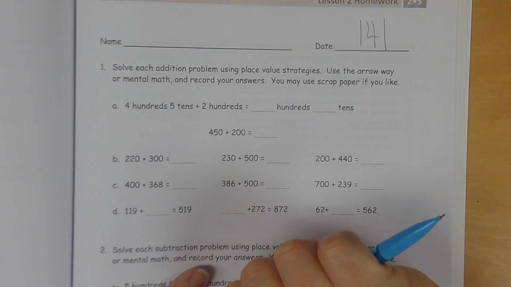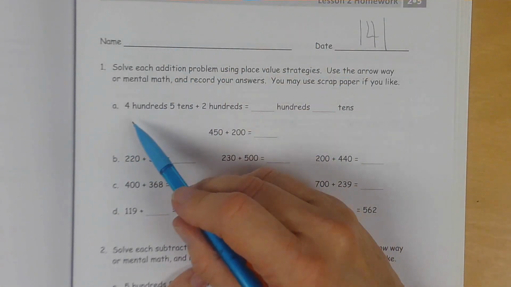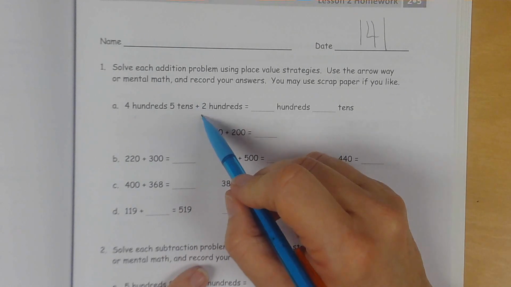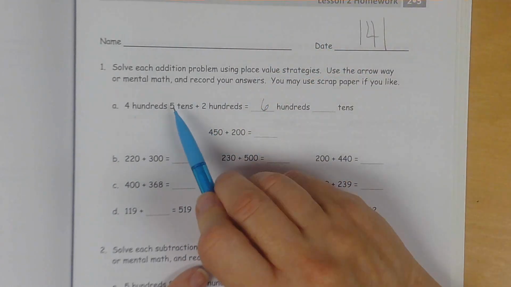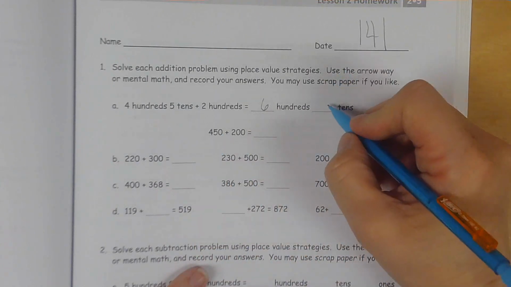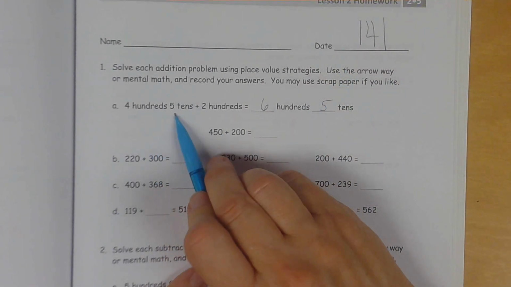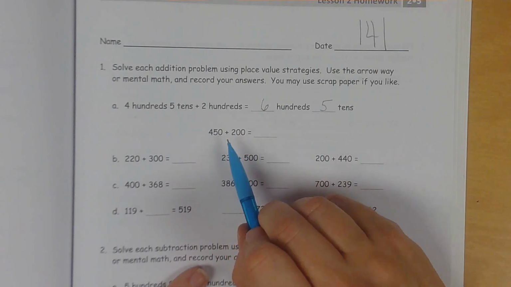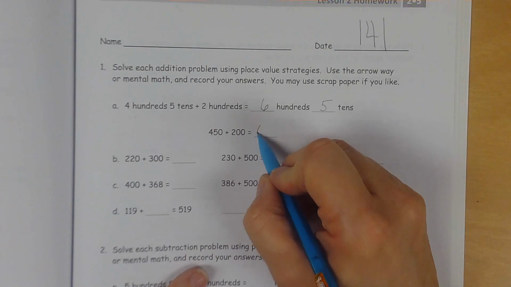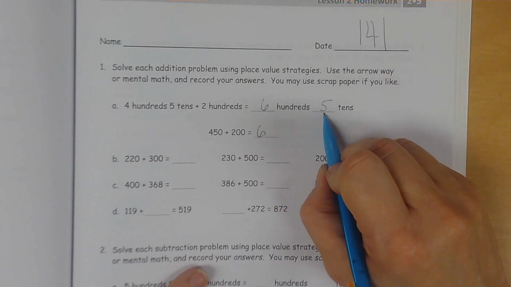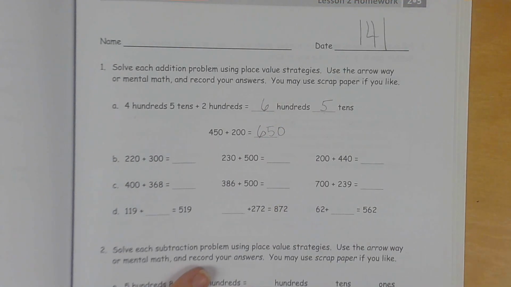This is like doing the number bond where you're taking those tens out. We have 4 hundreds plus 2 hundreds. Going to leave us with 6 hundreds, and then we still have those 5 tens. So 400, 5 tens is 450. If we add 200 more, we're going to have 6 in the hundreds place, 5 tens, and we don't have any ones.